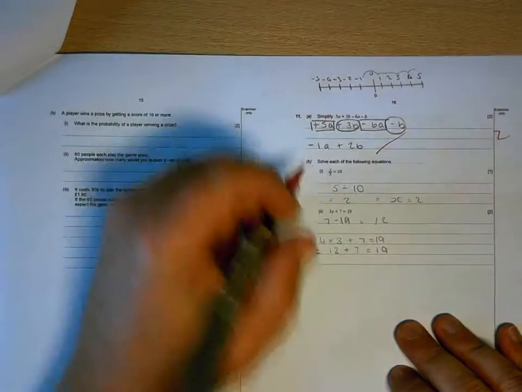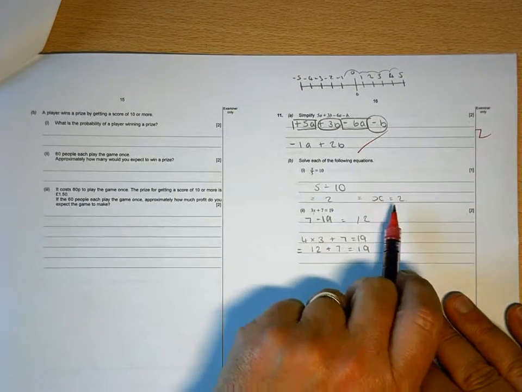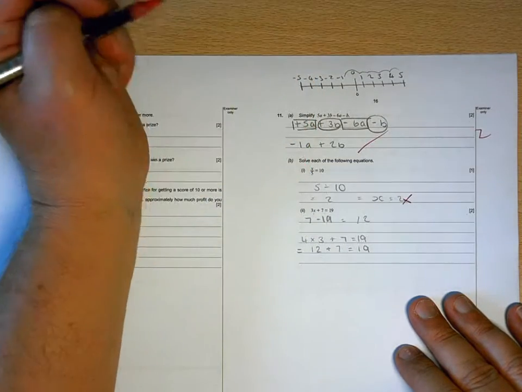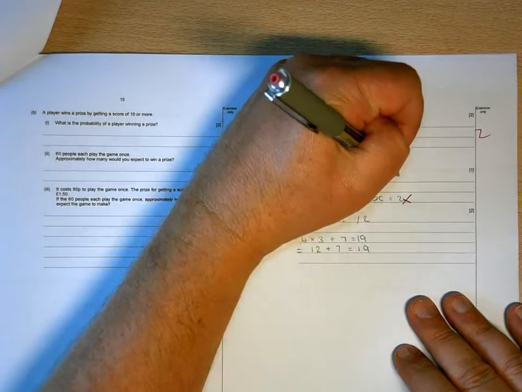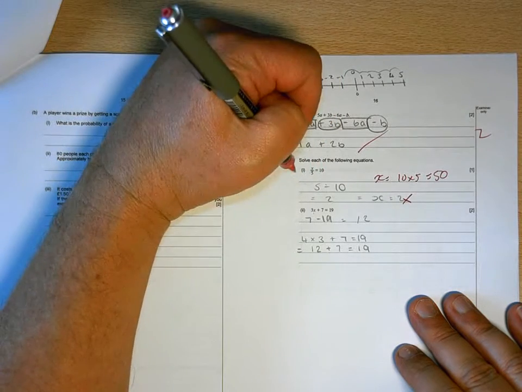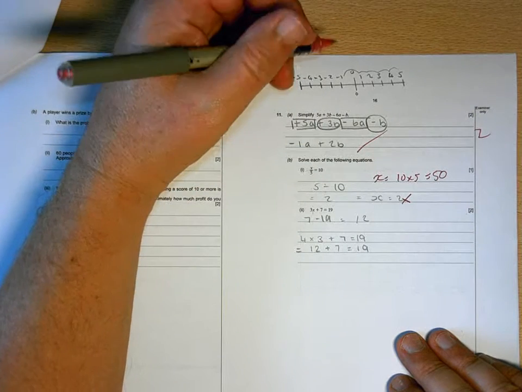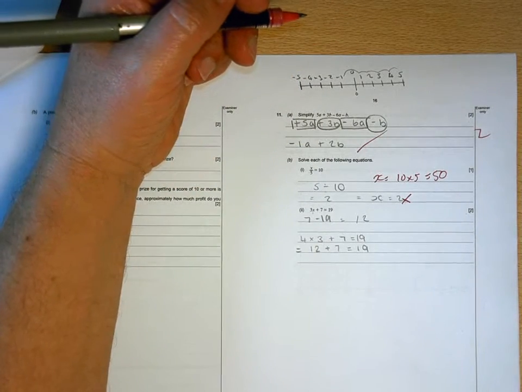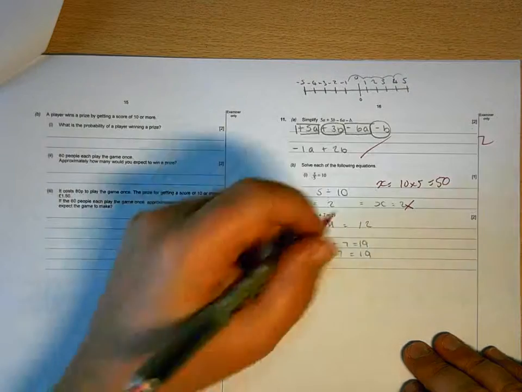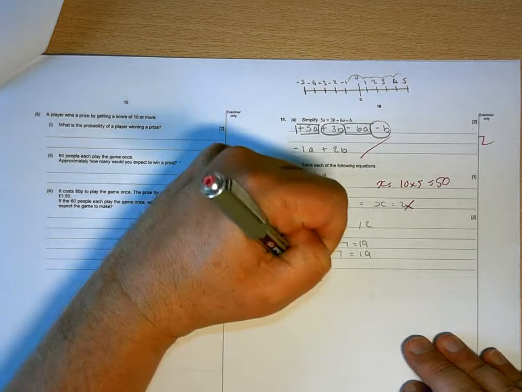That's right. Now I mentioned this when we went through these as a common mistake, and you have made that exact mistake. To get the x on its own, you have to do the opposite of dividing by 5, which is timesing by 5. Okay, it isn't 10 divided by 5, it's something divided by 5 is 10. And this one is fine, but you need to make sure that your answer is clear.